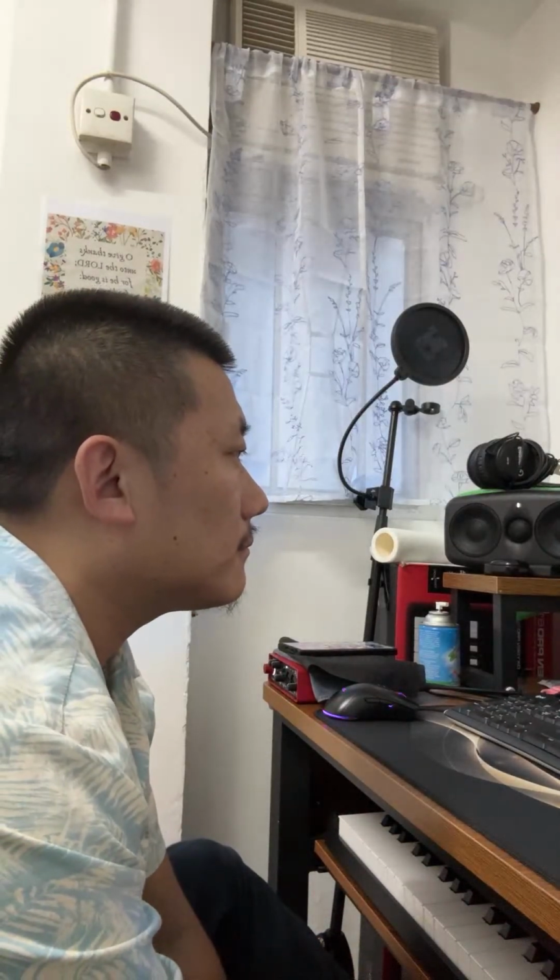And one of the things that I would say you can try and do is make sure you have icons for all your favorite plugins. Again, something that I see so many Cubase users not taking advantage of.